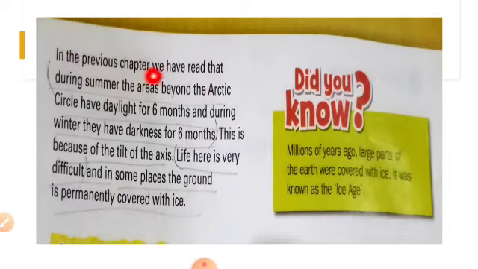In the previous chapter, we read that during summer, the areas beyond the Arctic Circle have daylight for 6 months, and during winter, they have darkness for 6 months. Children, we had discussed this daylight of 6 months and darkness of 6 months. This is because of the tilt of the axis of the earth which rotates. Life here is very difficult, and in some places the ground is permanently covered with ice.